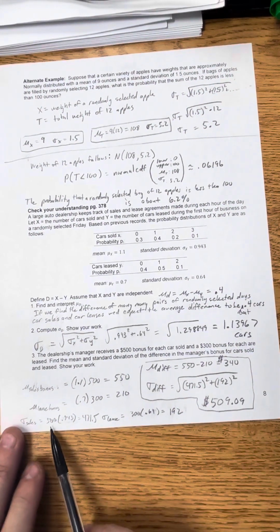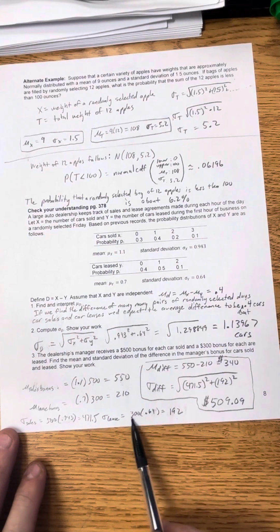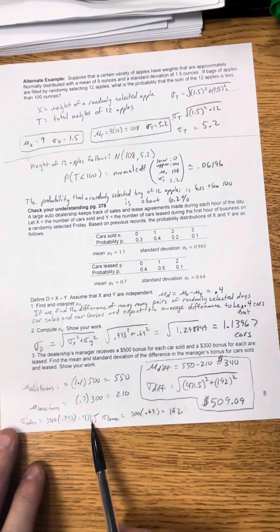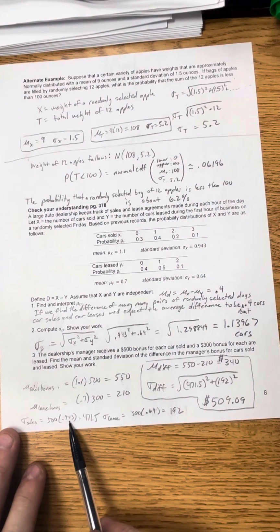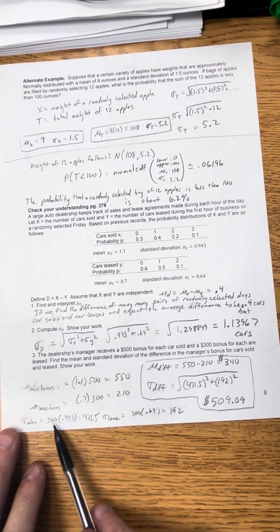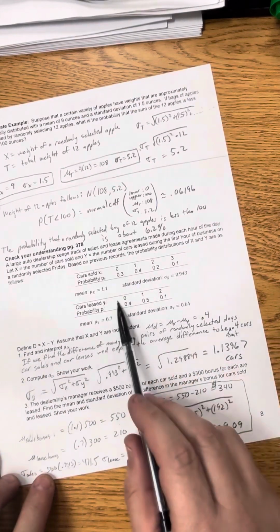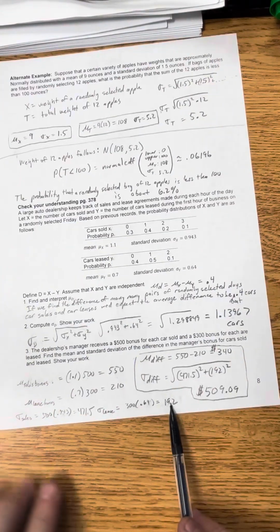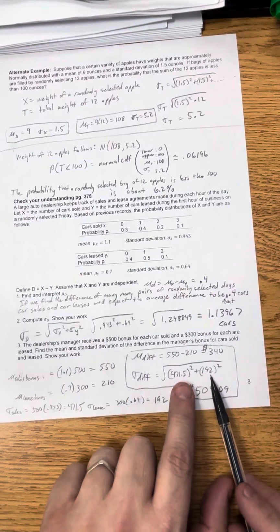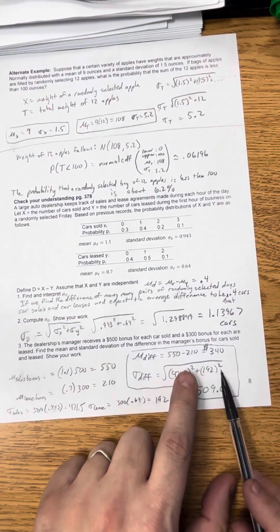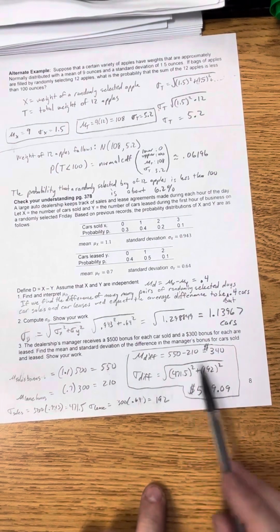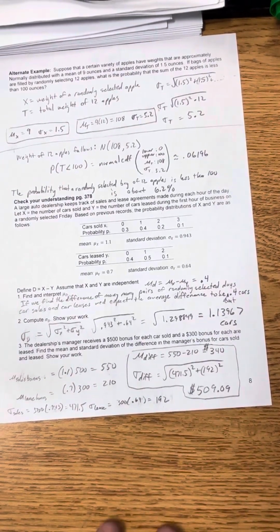Now for this problem, when we take the sigma of the sales, we take 500 times 0.93 because we have 500 times the standard deviation of the sales. It's because instead of one sale, it's $500 per sale. So it's like I'm multiplying each value in the X by 500 here and 300 here. So there's my two standard deviations. And then in order to combine those, I have to square them, turn them into variances, then combine them, and then square root it back down to get standard deviation.